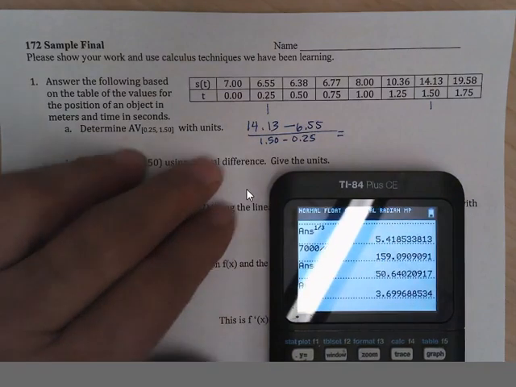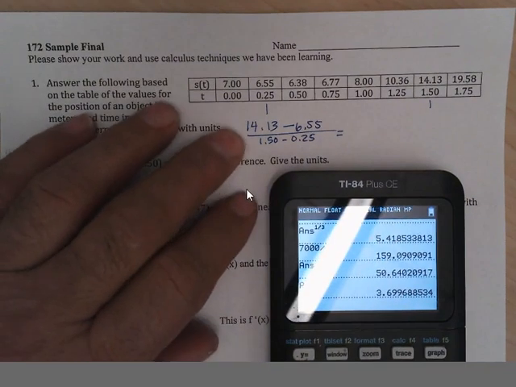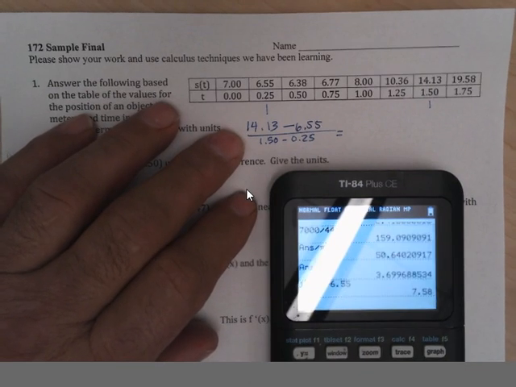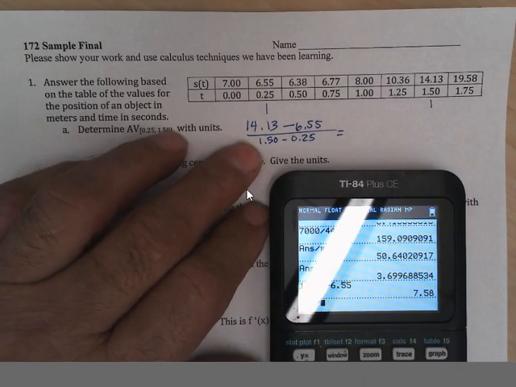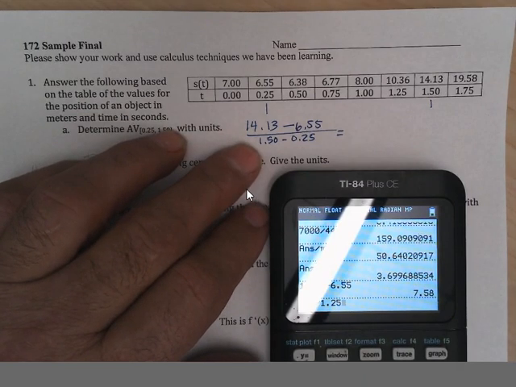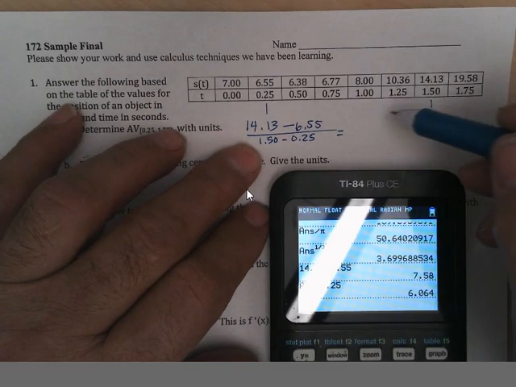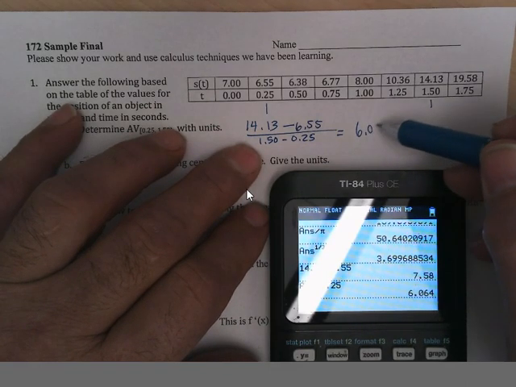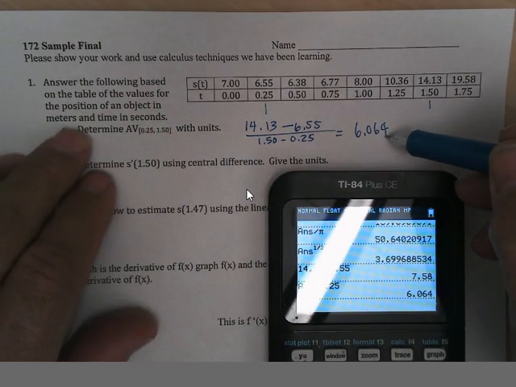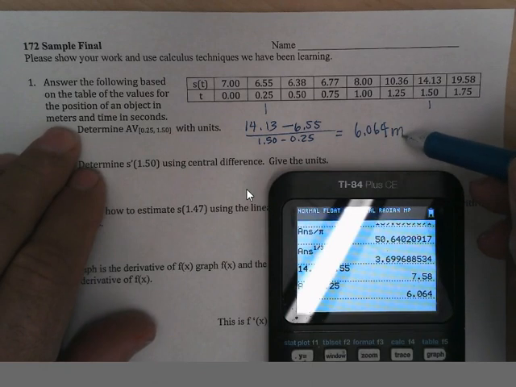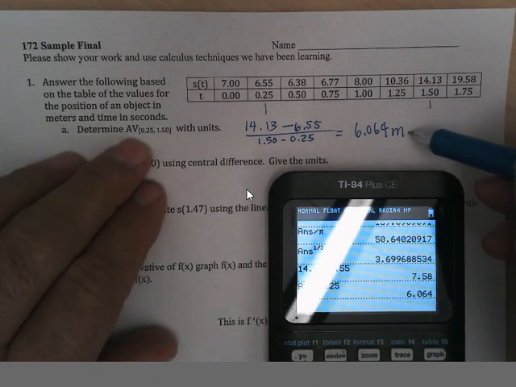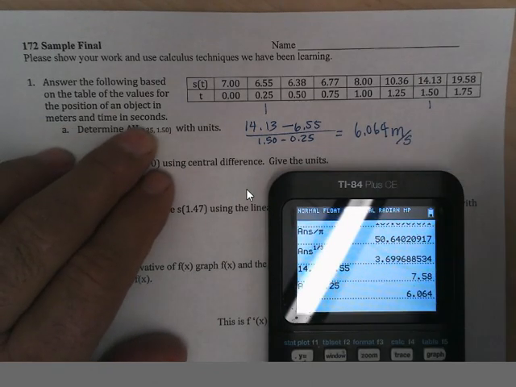So I don't make a mistake here, I'm going to just do it on my calculator. 14.13 minus 6.55. Then I can divide that by 1.5 minus a quarter, which is 1.25, and I get 6.064, and this would be meters per second.